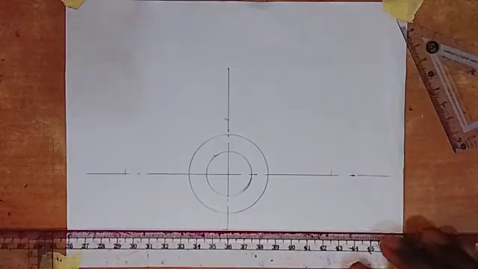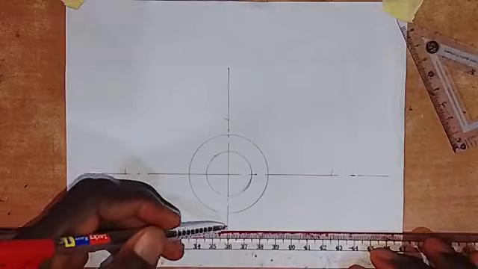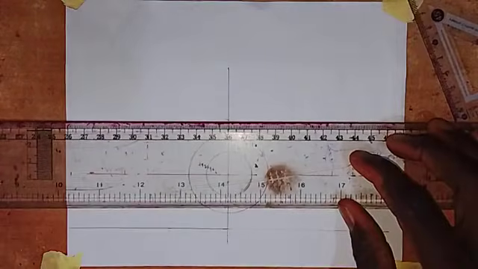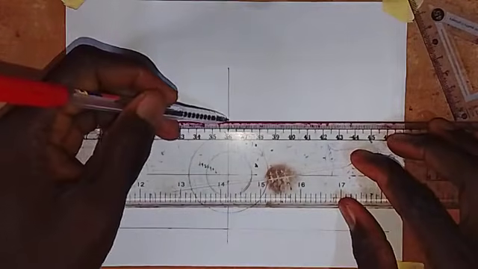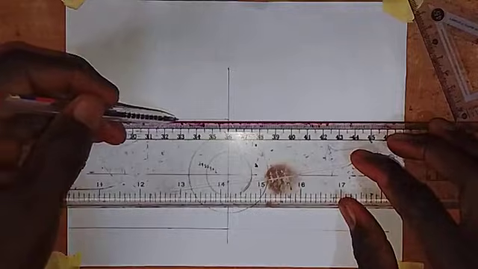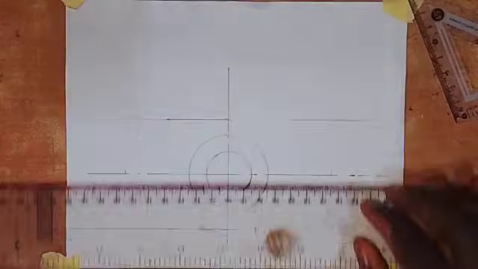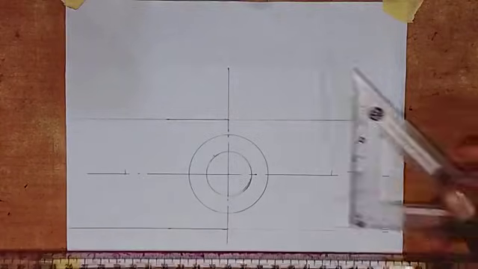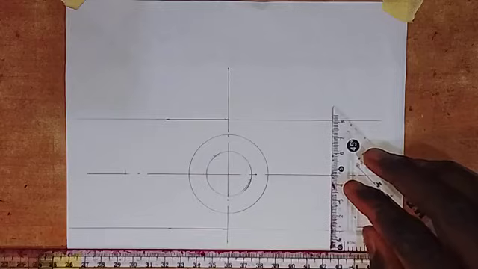At this point, we are to draw a horizontal line, like this. Then coming up here, we also draw a horizontal line, from this point to both sides. All right, so the next thing that we are to do is to draw a vertical line for us to complete the rectangle.